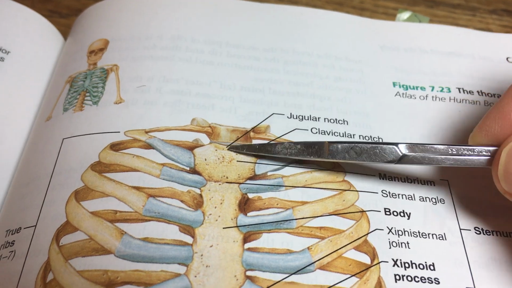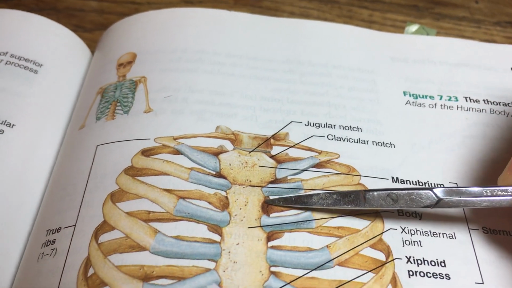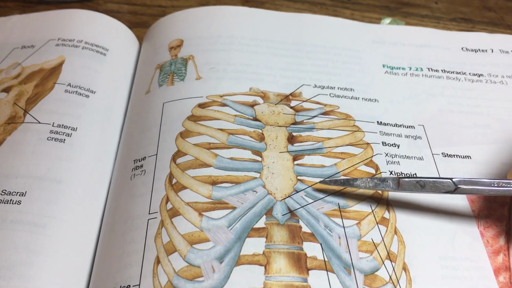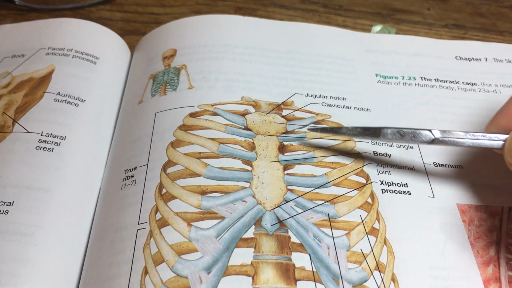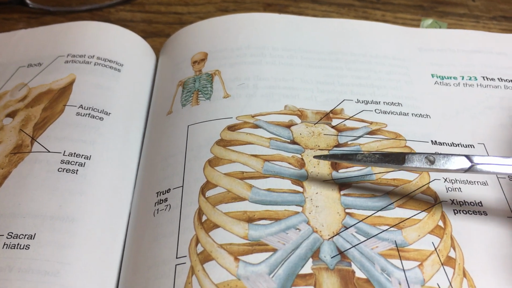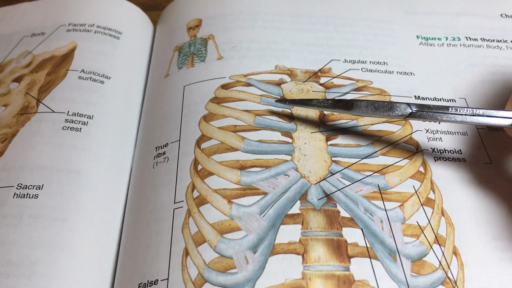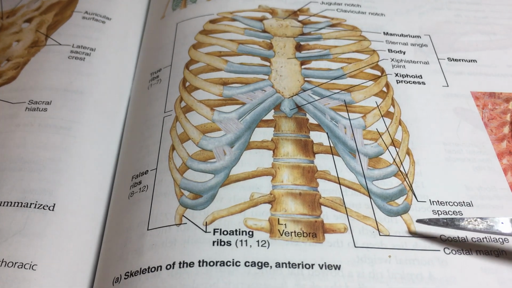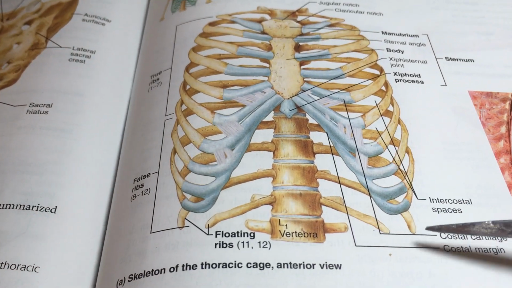Now there's a trachea that slides behind there that we don't see in this view, but it's there. And we also learned about the auscultatory points for listening to the heart in the previous episode. Now we have 12 pairs of ribs, the last two of which, 11 and 12, are floating ribs.